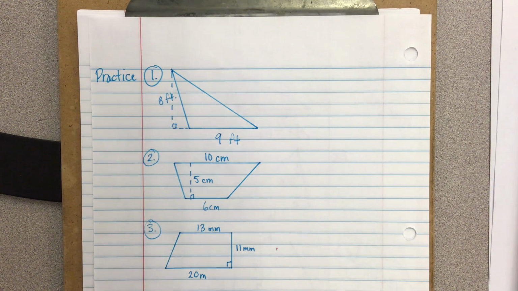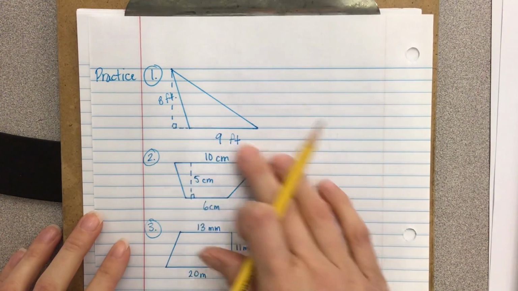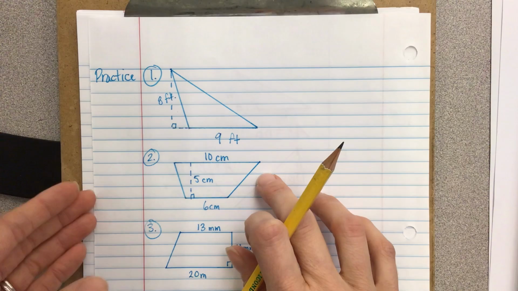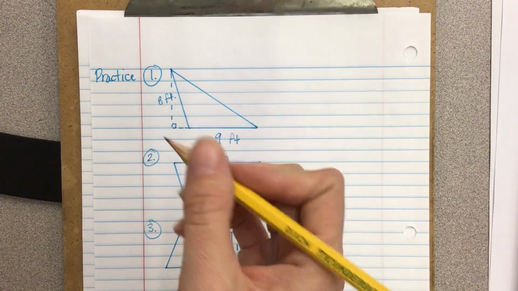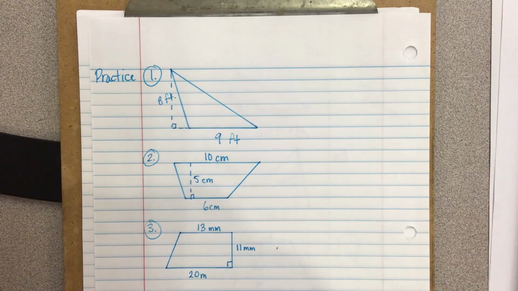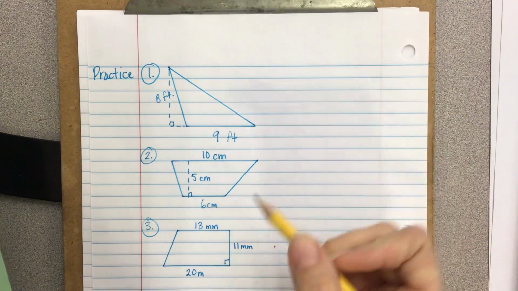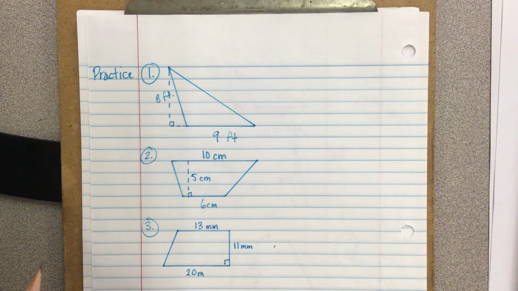Hi, seventh graders. Before we move on to today's lesson, I want to make sure that we're good on these triangles and trapezoids from yesterday. So if you can please take out your notes from yesterday, this is the back side of your notes. And we're going to use our formula sheet, and I'll also talk you through how to understand these if you don't want to use the formula sheet.